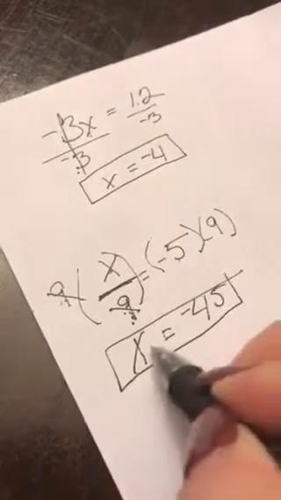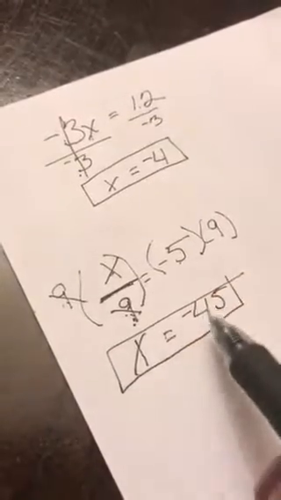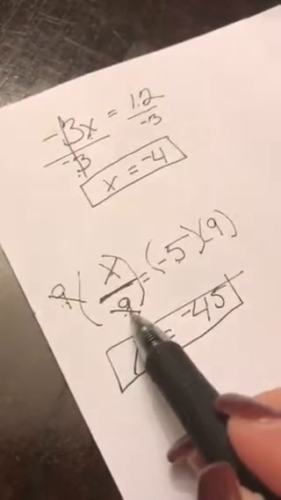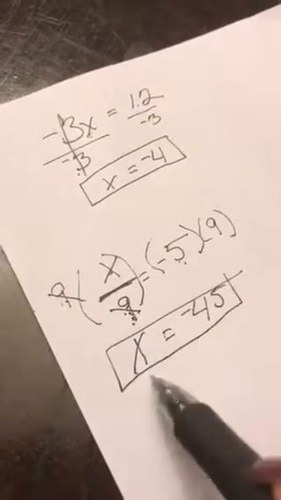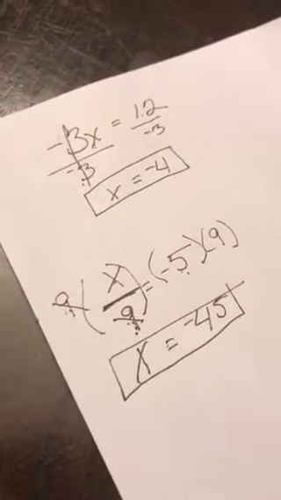And we can plug that x back in to check our work. What is negative 45 divided by 9? Negative 5. So our answer actually does make sense. Let's look at some addition and subtraction problems now.